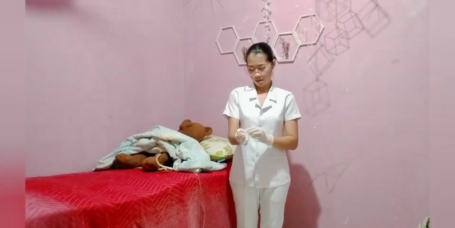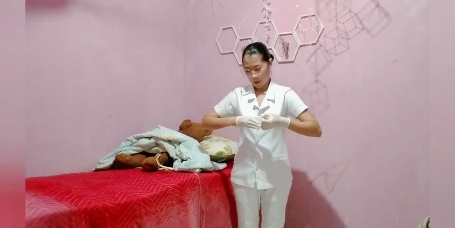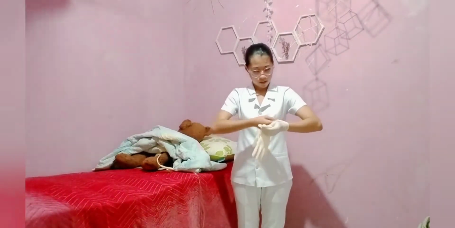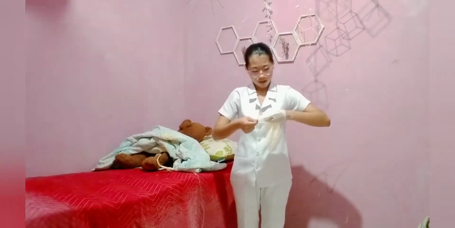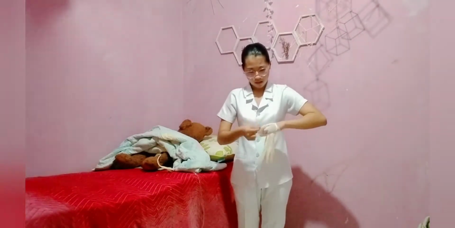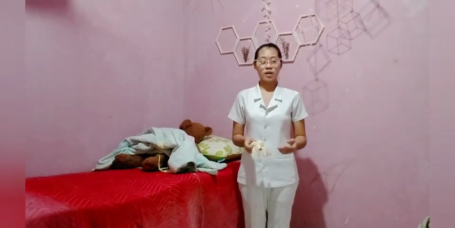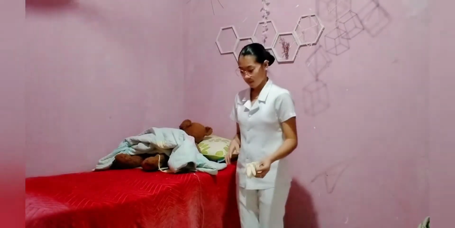And now you can go ahead and remove your gloves. After that, you can place the patient comfortably. This is to provide relaxation to the patient. So, we will discard the gloves.